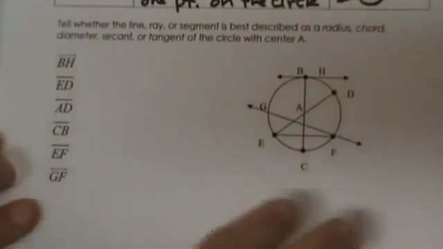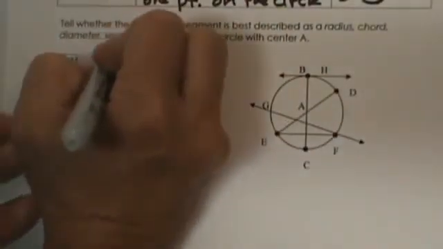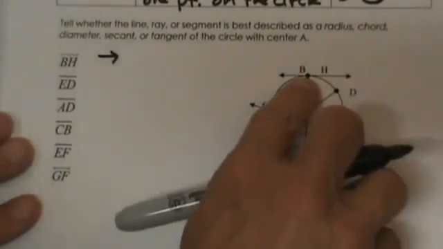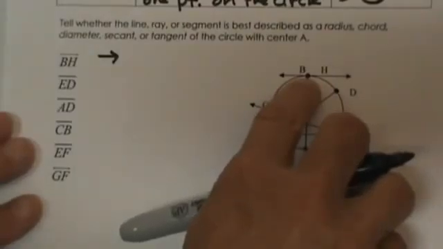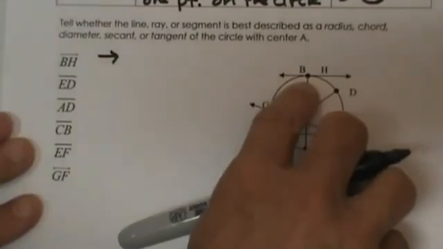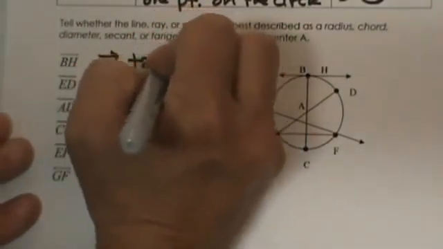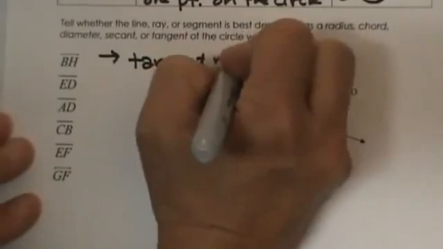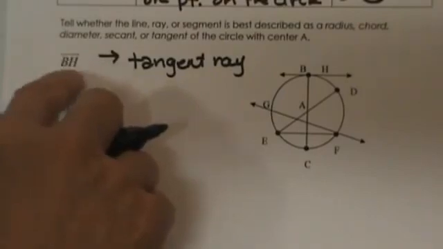Now let's go down to our picture down here, and we're going to take those terms and try to identify what these are. Let me zoom in just a little bit. Okay, let's start with BH, and notice the symbol on BH is a ray. B starts here and goes on forever. Now B is what we call a point of tangency because it's where the tangent line touches the circle. So BH, being the ray that it is, is actually considered a tangent. You could say just tangent, or you could call it a tangent ray. Either one, because it doesn't have the other arrow on the end of its symbol.